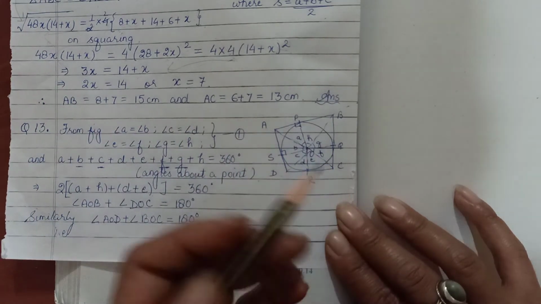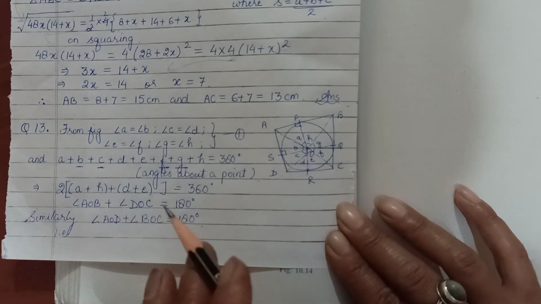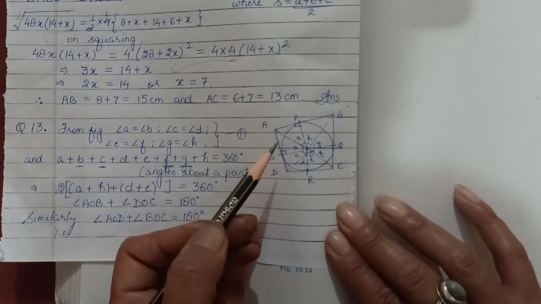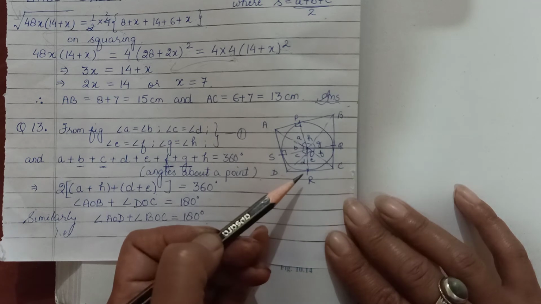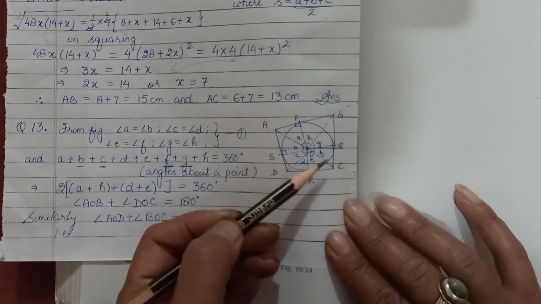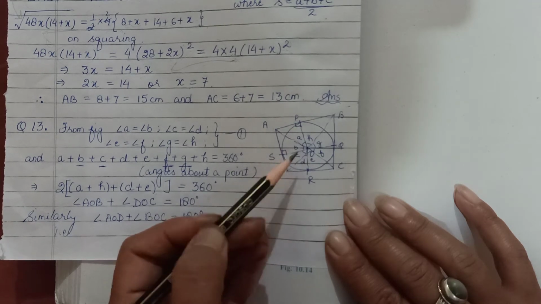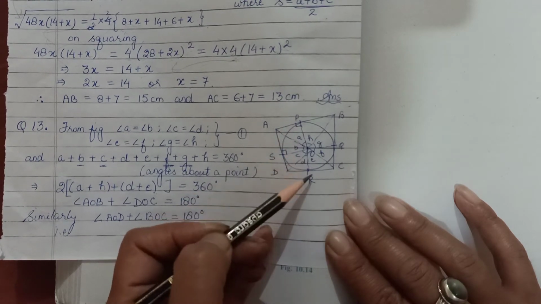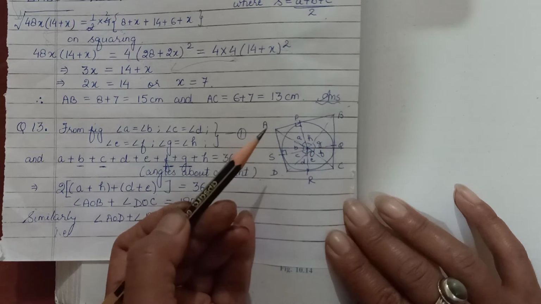Let A, B, C, D be the quadrilateral circumscribing. You should know how to write it. Okay, I've just cut it short here. All right, so this way you will get your figure. Then you will join AO, OB, OC, OD. Join all of these. Drop perpendiculars from here. Join the points of contact. Whichever way you say it.